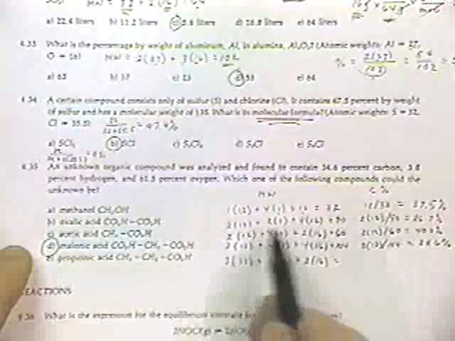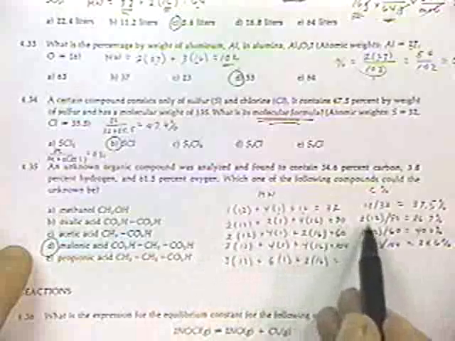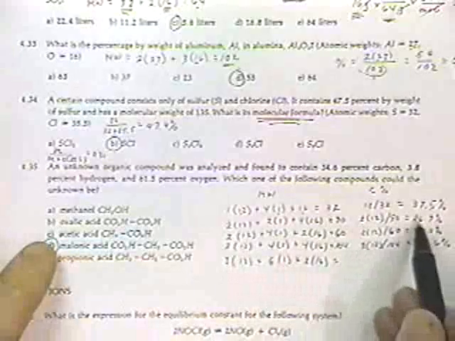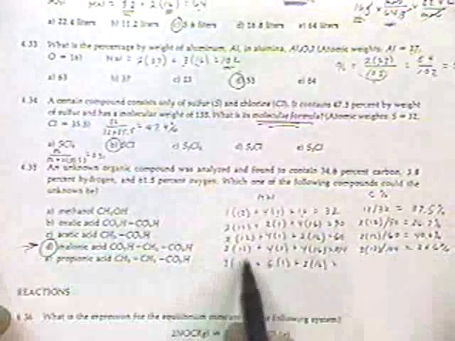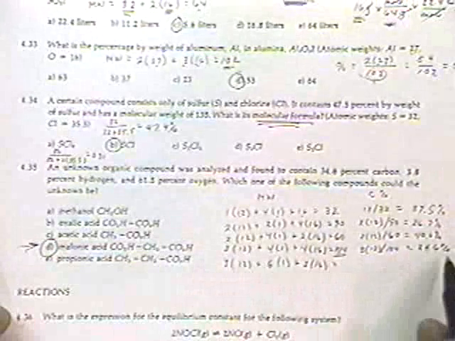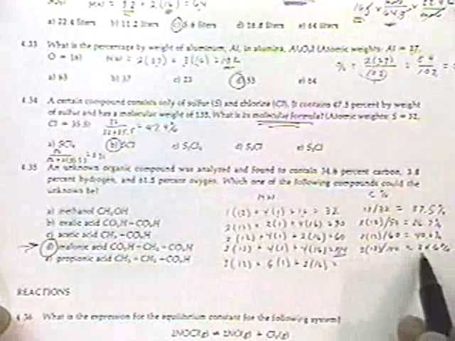Next we do oxalic acid. It has a total weight of 90. There's 2 carbons in it, and so it's 26.7% carbon. We go through that and we get a hit on malonic acid. It's got a total molecular weight of 104, and there's 3 carbons in it, and it comes out to be 34.6%.